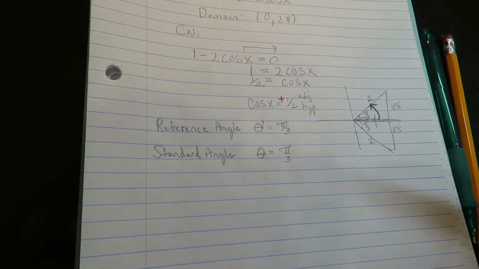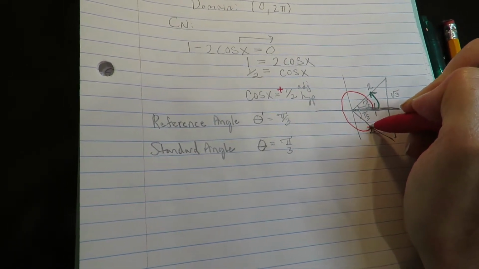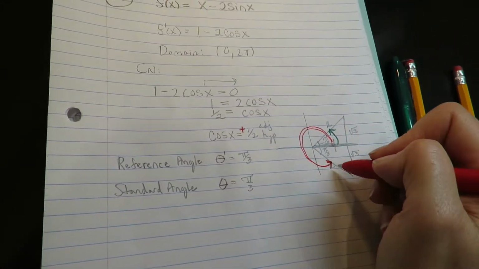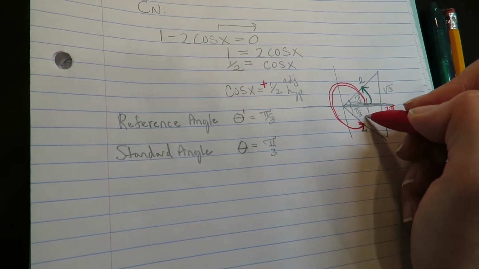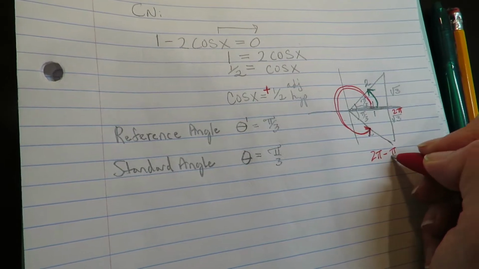In quadrant 4, you have to calculate off of the reference angle what this would be. So you have to revolve all the way around to here. So you're short of getting to 2 pi by pi over 3. That's what you're short by. So you do 2 pi minus pi over 3.